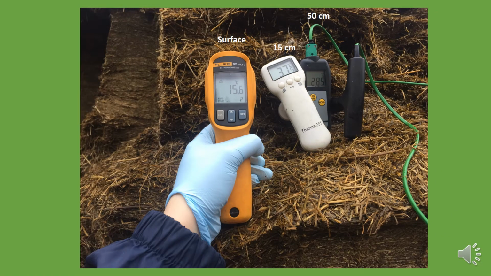So a quick note on heating, just to start with. Here I've been measuring the temperature of clamps at 3 different depths. So there's 3 different temperatures taken with 3 different thermometers here. The first, the yellow one, is a surface thermometer which is reading 15.6 Celsius.